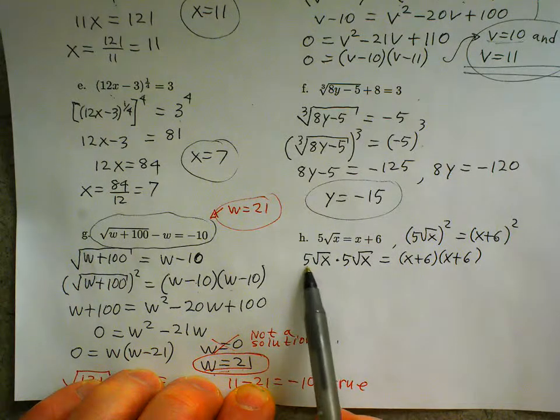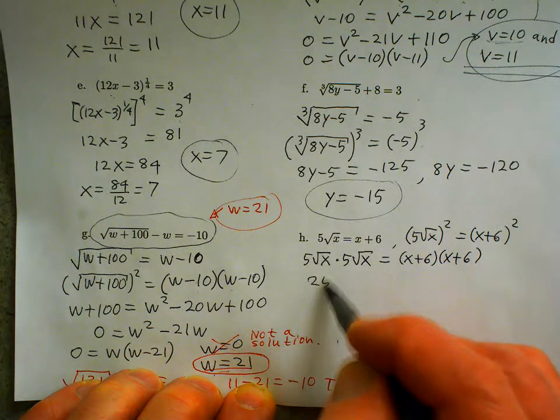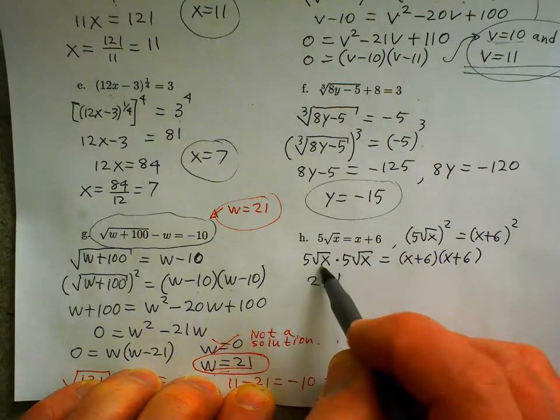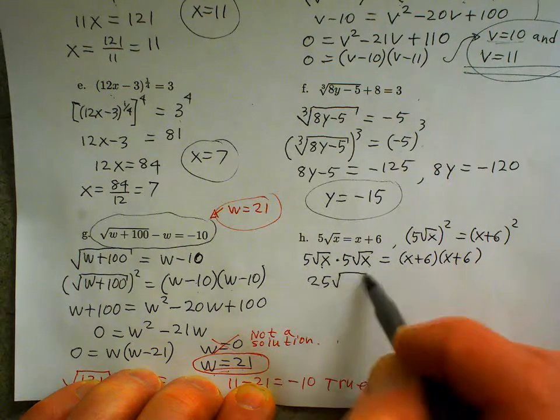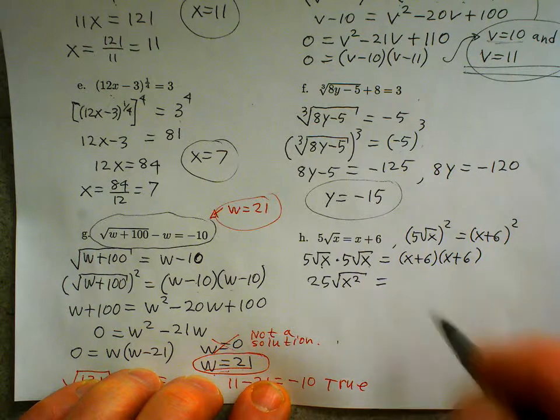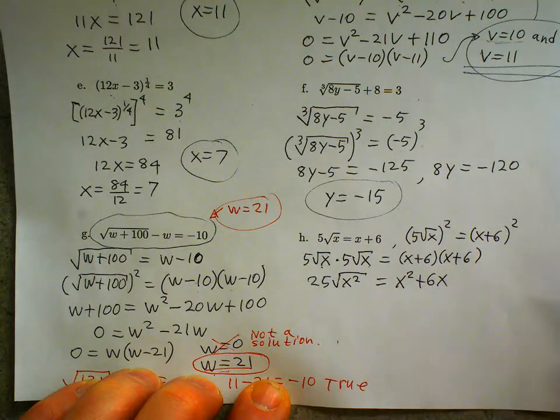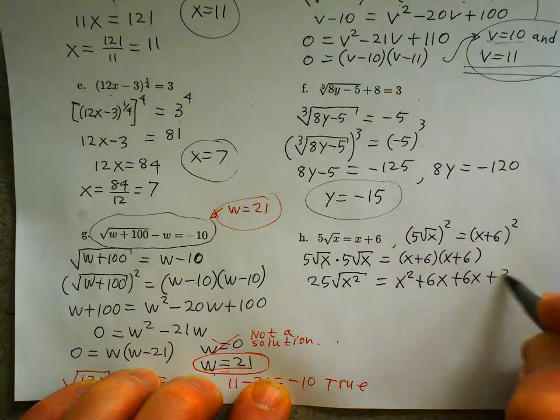So on the left-hand side, 5 times 5 is 25. And the square root of x times the square root of x is the square root of x squared. Then on the right-hand side, x plus 6 times x plus 6 is x to the second plus 6x plus 6x a second time plus 36.